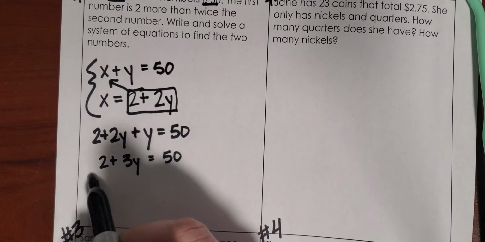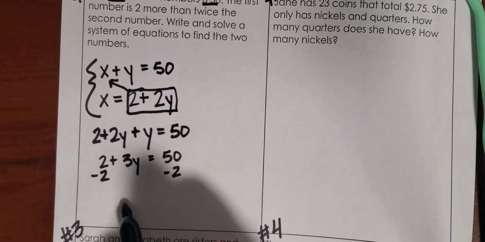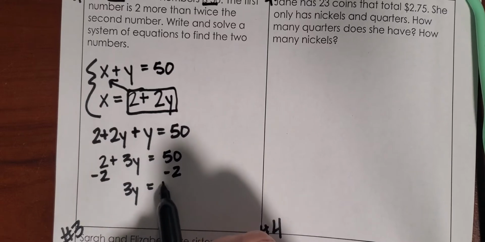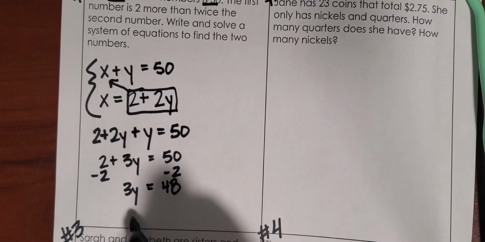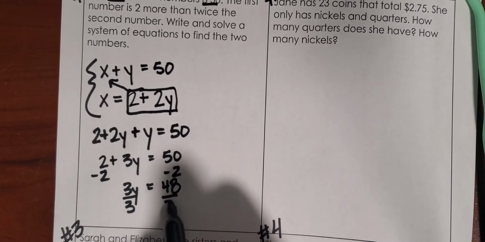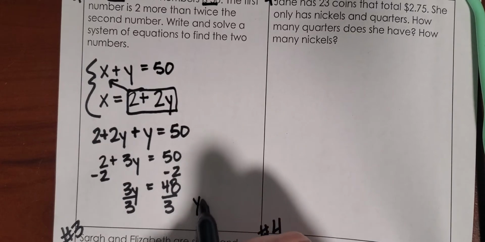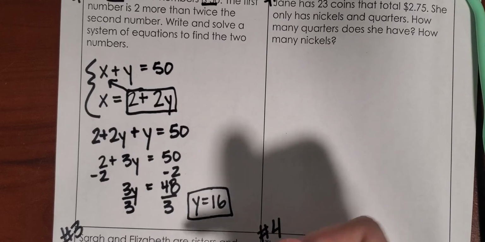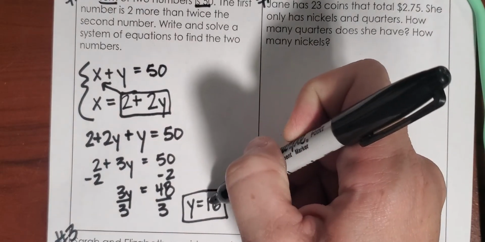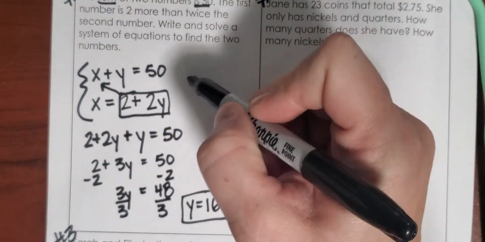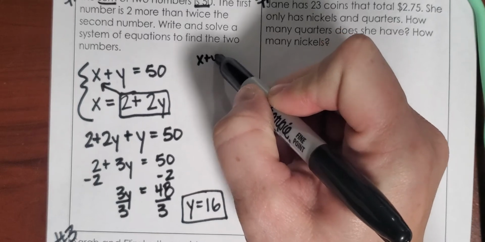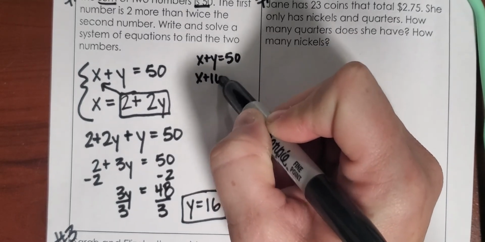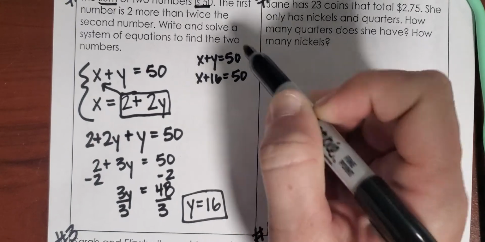If I go ahead and solve for y, I'm going to subtract 2 from both sides, leaving 3y equals 48. And if I divide by 3, that tells me that y is going to equal 16. So now I can plug my 16 back into my original equation for y. So I would have x plus 16 equals 50.